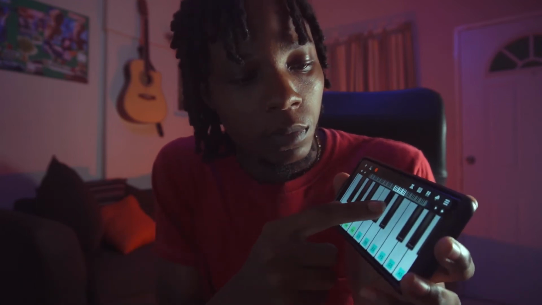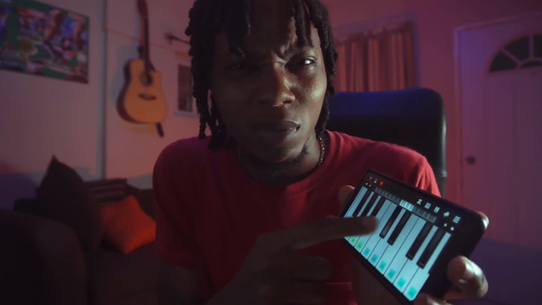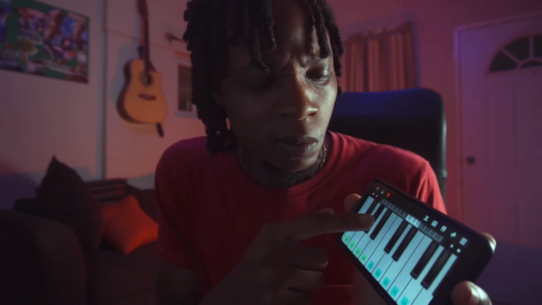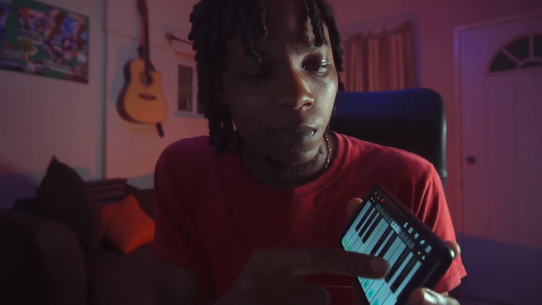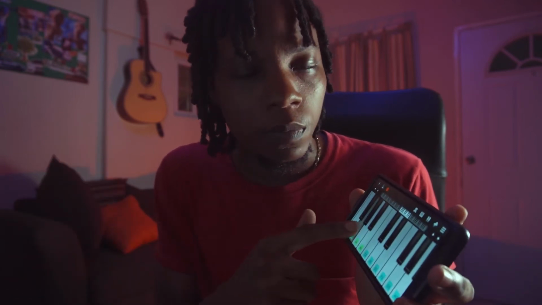I'm playing random notes, however, it still sounds on key. Now watch this. I'm going to play the black notes. Sounds off, doesn't it? Watch this. But once I play the white notes, I'm on key now.